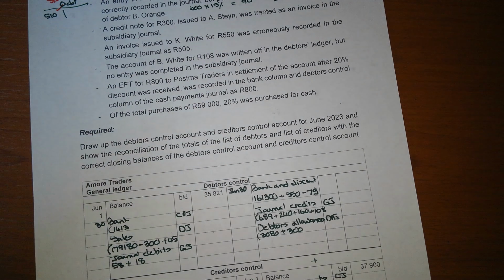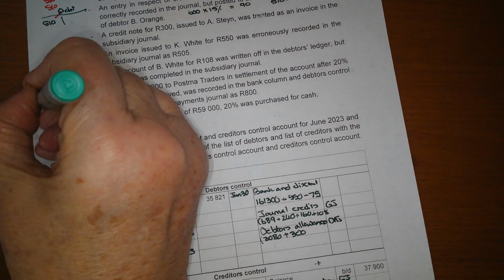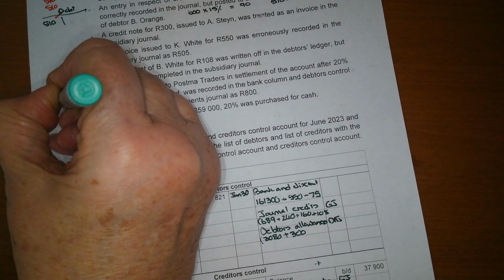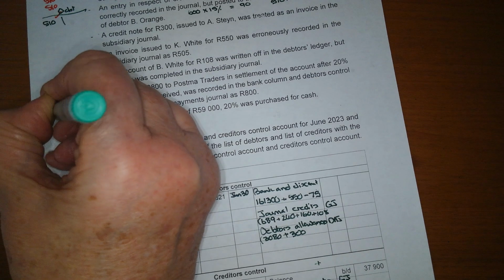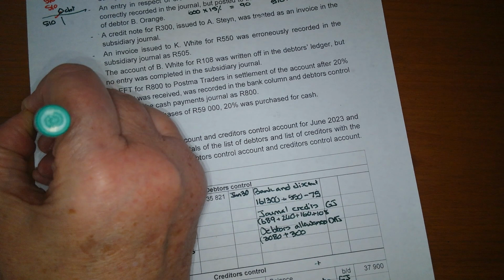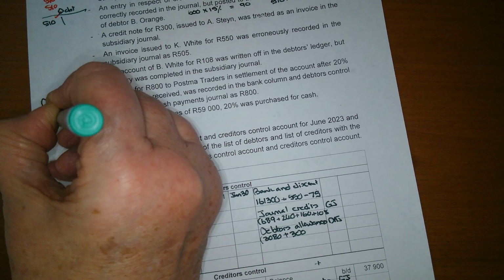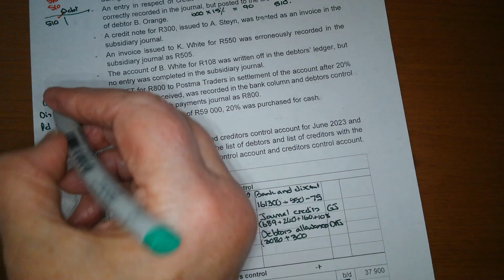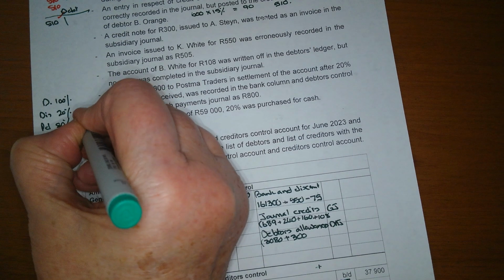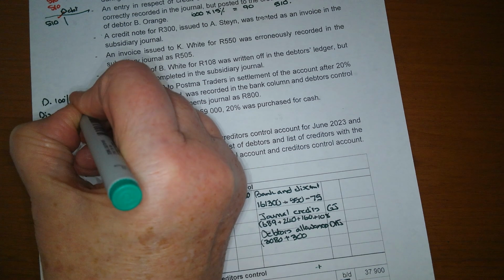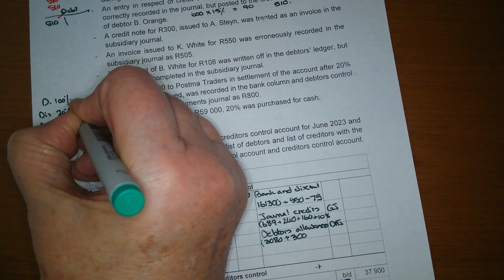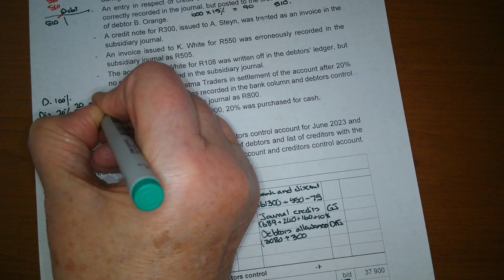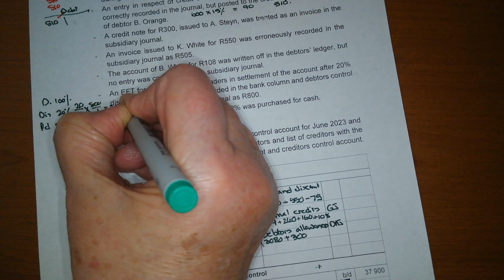Okay, so if we first do the 800, we issued an EFT for 800, so the debt would be 100%, the discount was 20%, and the paid amount is 80%. And they say to us that they paid 800, so the paid amount was 800, so the discount would be the one that I want, 20 over the 80, and that would give me 200 Rand.